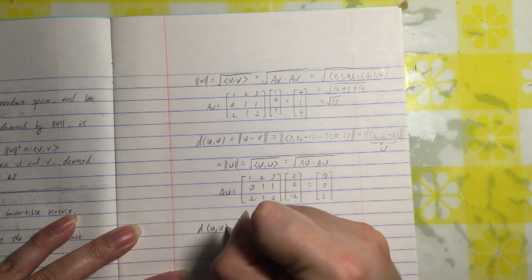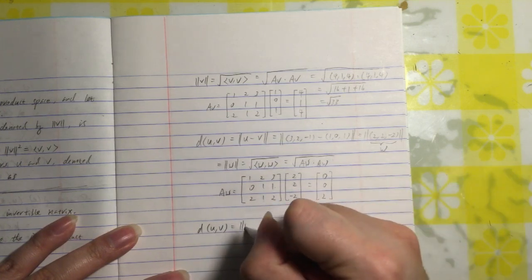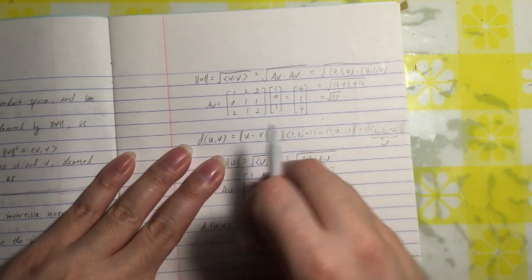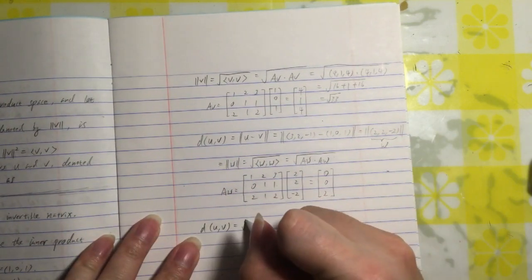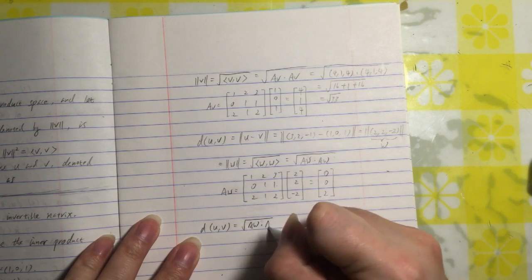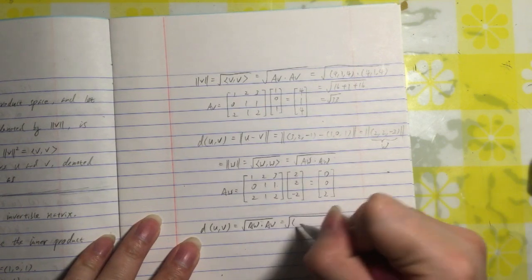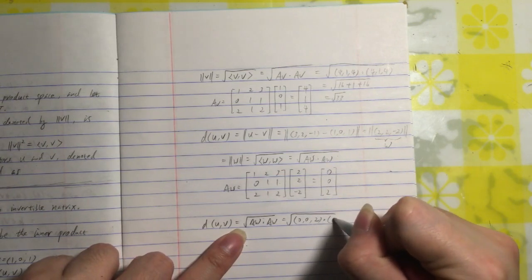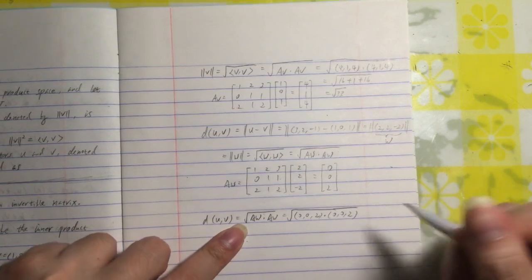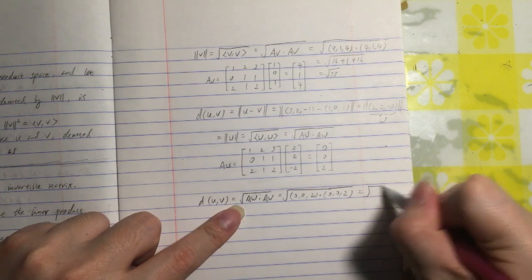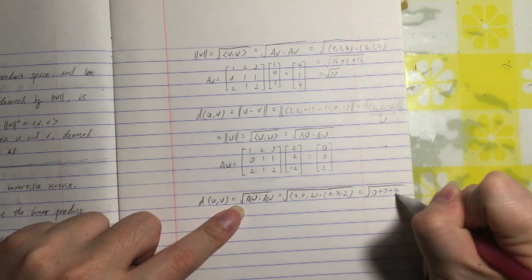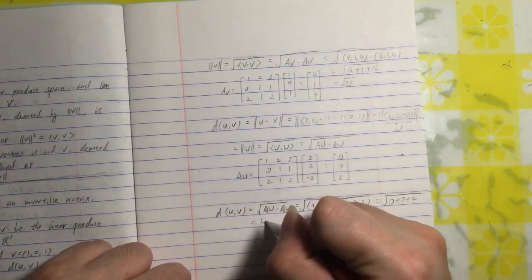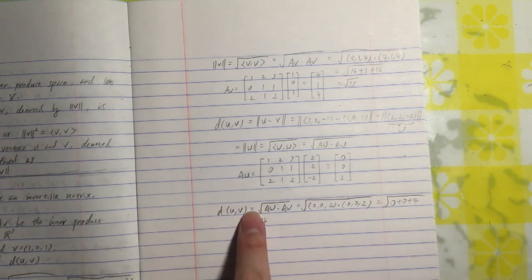So here, the distance between u and v is the norm of w, which is the square root of Aw dot Aw. That's the square root of (0, 0, 2) dot (0, 0, 2). Take the dot product here. I have the square root of 0 plus 0 plus 4. 0 plus 0 is 0. 0 plus 4 is 4. So the distance between u and v is the square root of 4, which is 2.